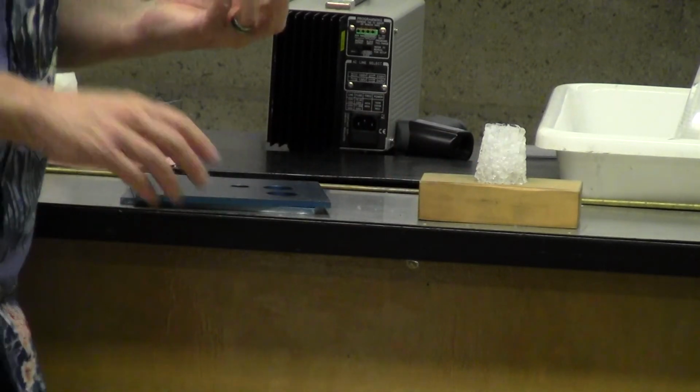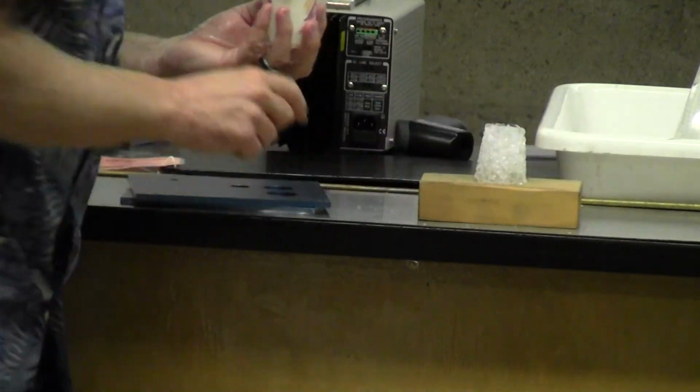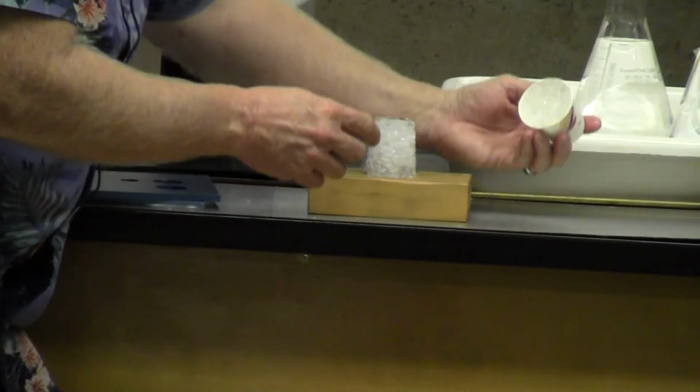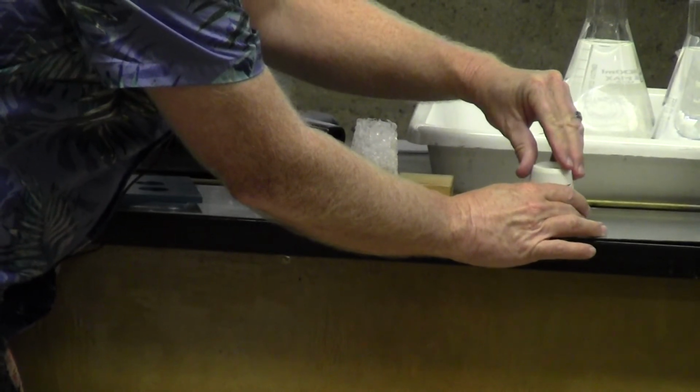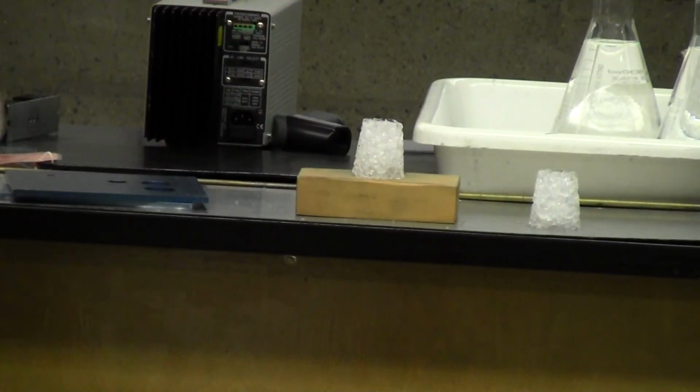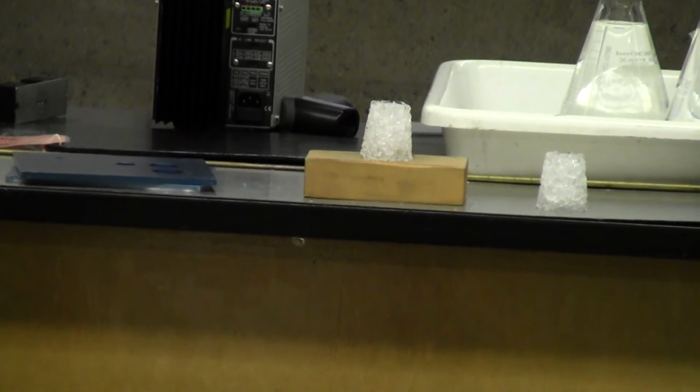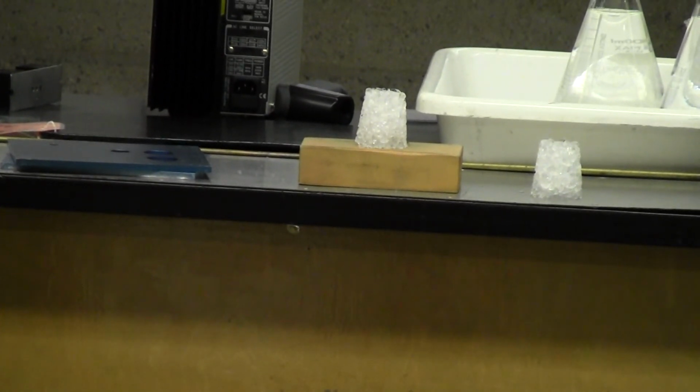But you might also see that I have a shiny metal plate. This is a stainless steel plate. And so if I put a chunk of ice on the stainless steel, you'll be able then to get a comparison between the conduction of the stainless steel and the conduction of the wood.